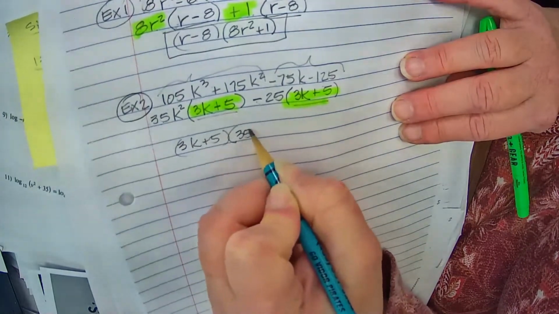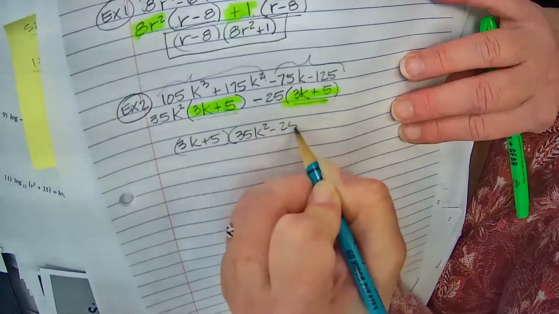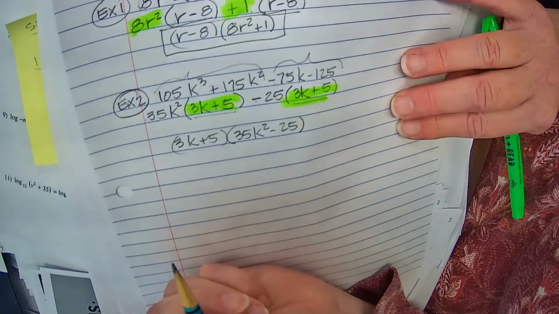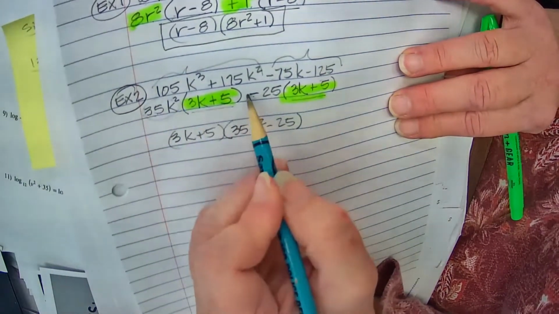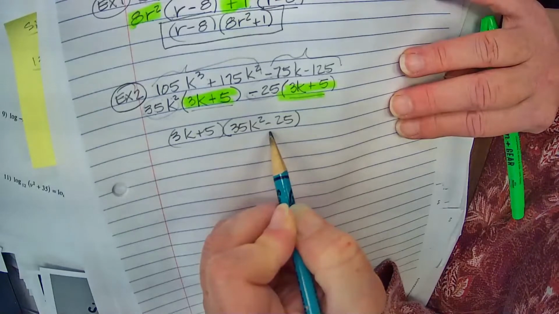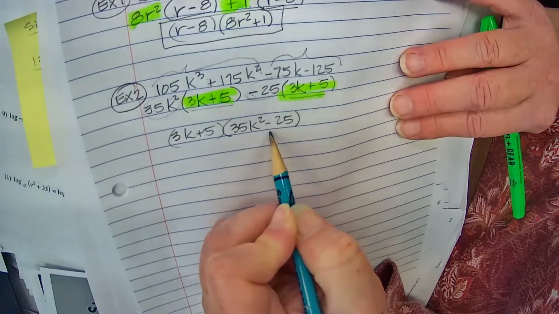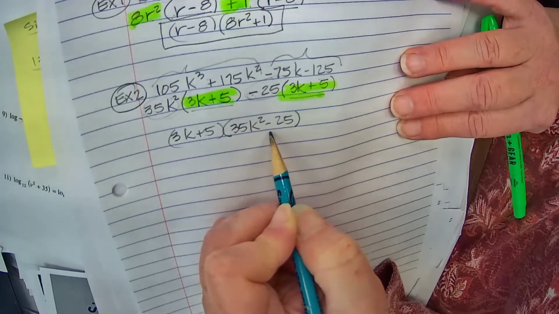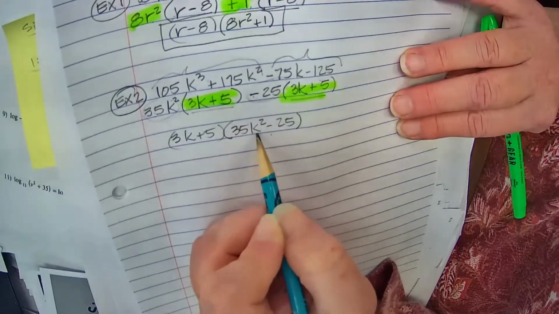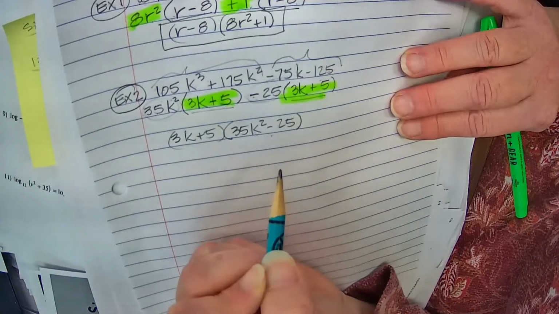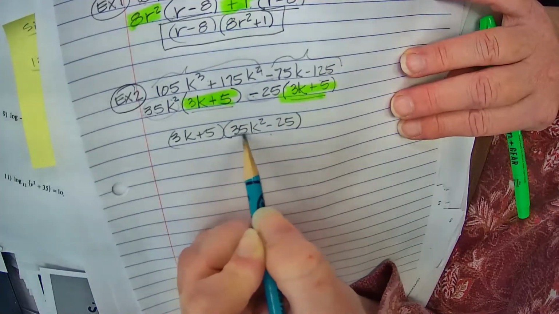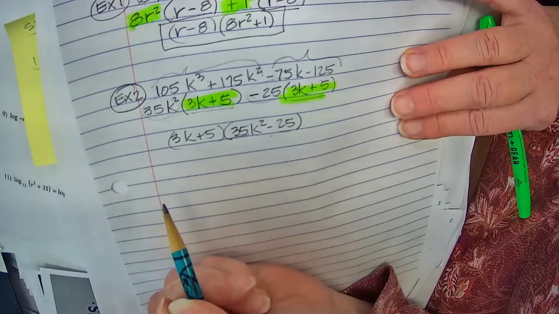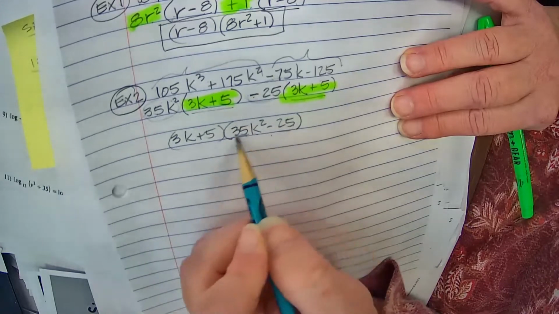35K squared minus 25. I just took this and this and created that one. I thought it was X. Okay. Now, what do you notice about this one though? What do you notice about 35 and 25? They go down. What's the GCF of this?